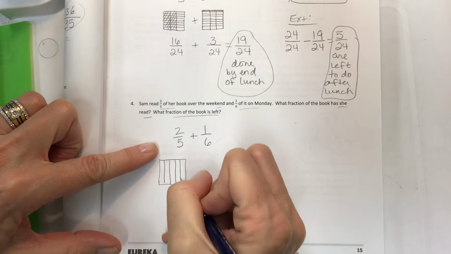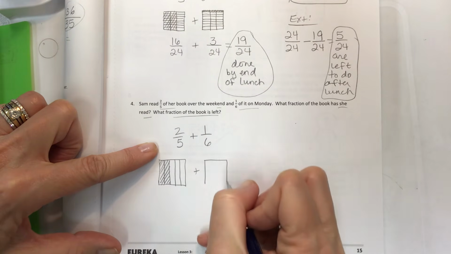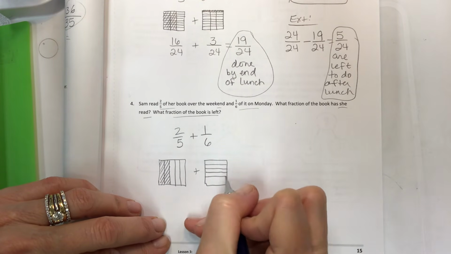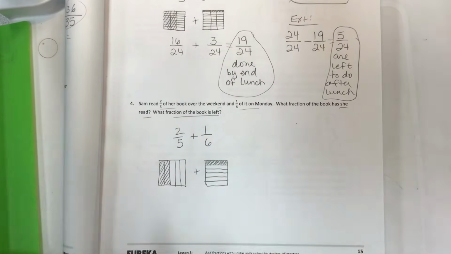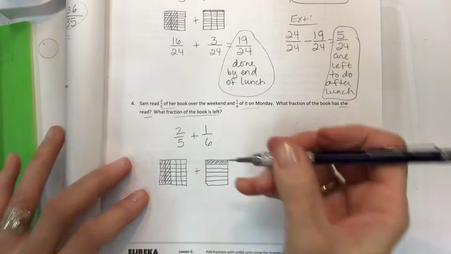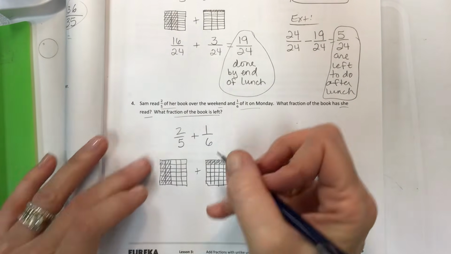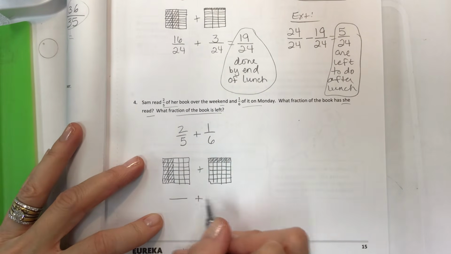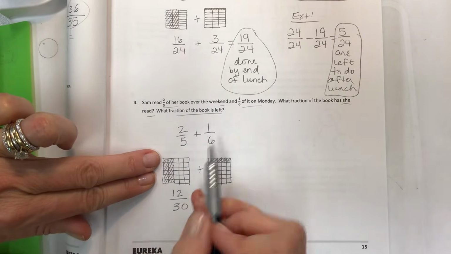1, 2, 3, 4, 5, and 2 of them are shaded. And 1/6, half on top, and then make 3, because 3 plus 3 makes 6. 1 is shaded. Once it's shaded, then you can cross over and make your 6ths here. 3 on top, 3 on the bottom. Once it's shaded, you can make your 5ths here. 1, 2, 3, 4, 5. Okay? Now we've got our equivalent fractions. 5ths and 6ths would make 30ths.